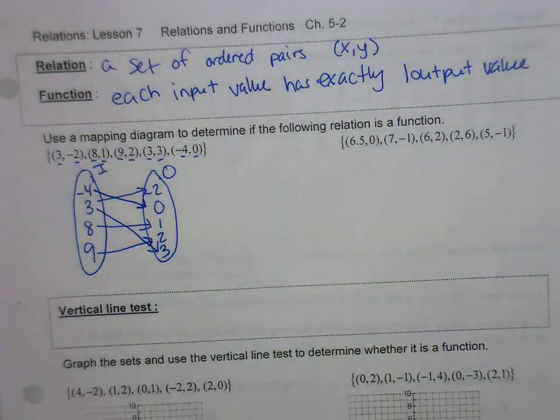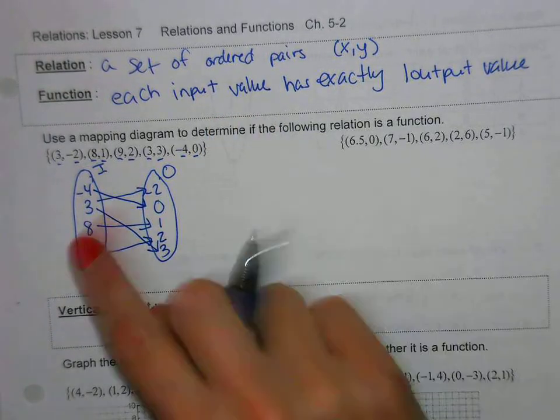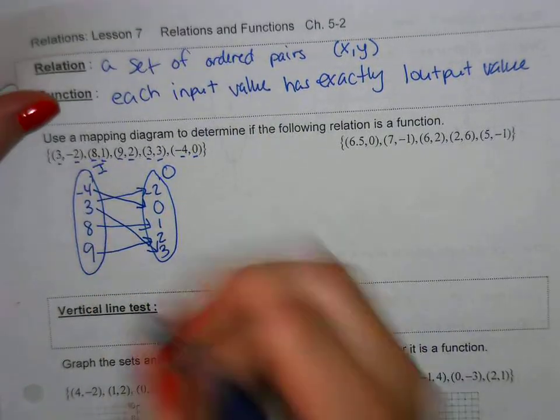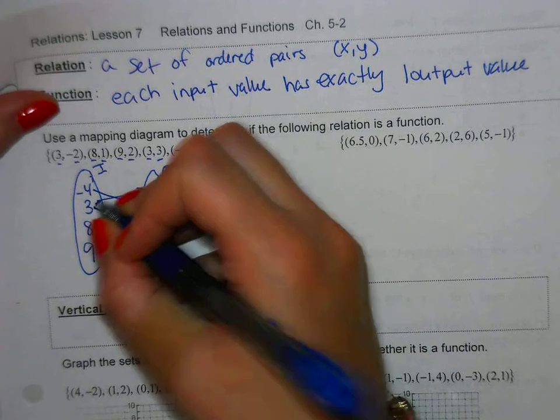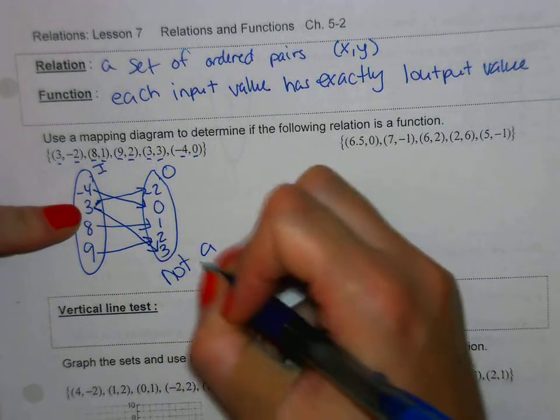So if I take a look, in order to determine if this is a function, I have to make sure that each of my inputs has exactly one output. And in this instance, my one input has 2 outputs, so this is not a function.